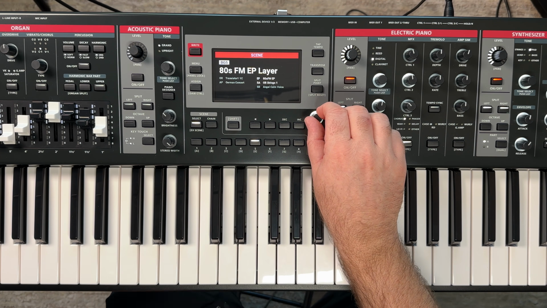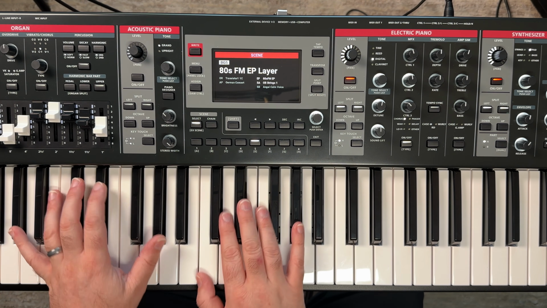I know I always default to the key of C, but let's try something else here.